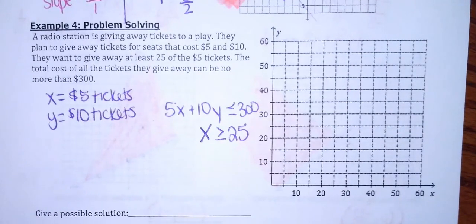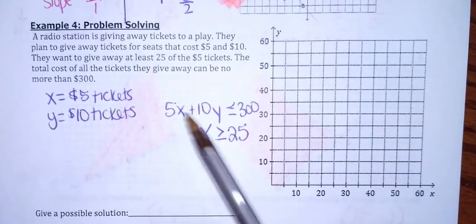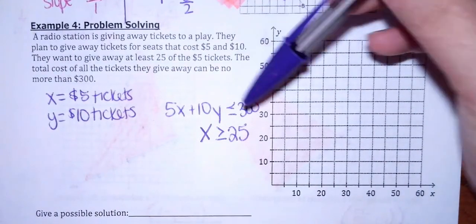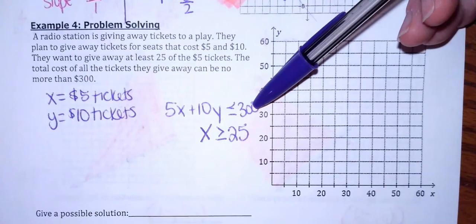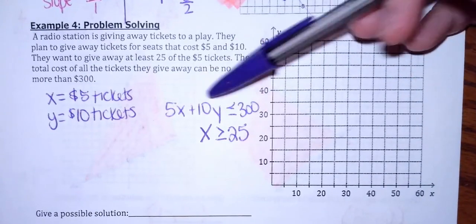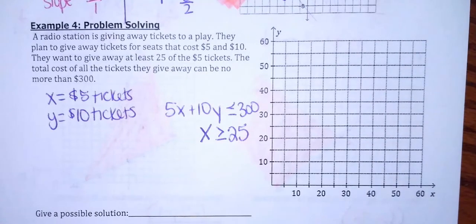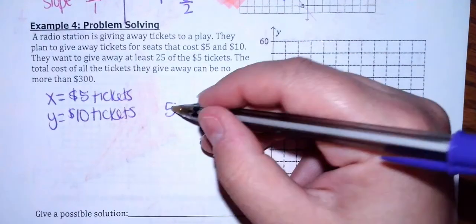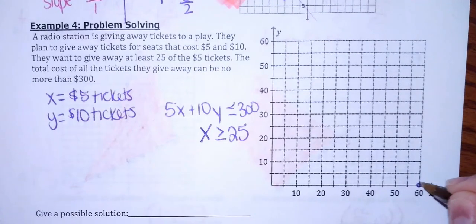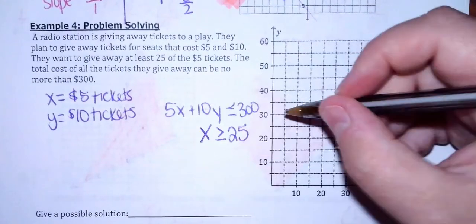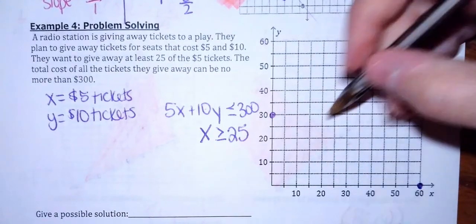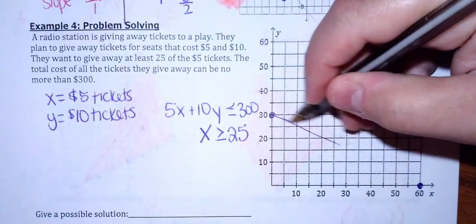Now, for this particular problem, I would not recommend getting that first inequality in slope-intercept form, only because I know 300 is divisible by both 5 and 10 pretty easily, so I'm just going to do intercepts with that. If you divide 300 by 5, you end up with 60. So the x-intercept will be 60. And if I divide 300 by 10, that'll be 30. And we can just do our best to play connect the dots here.